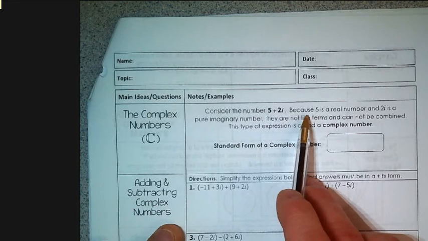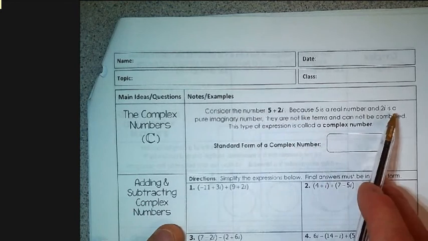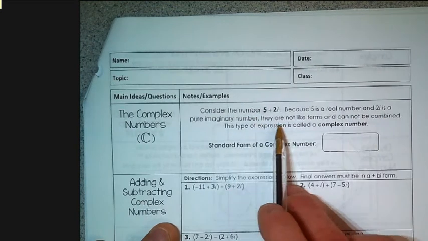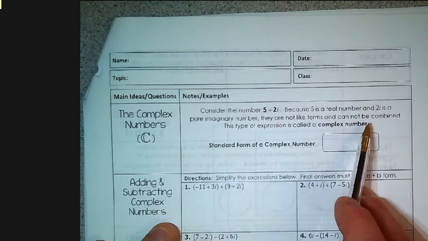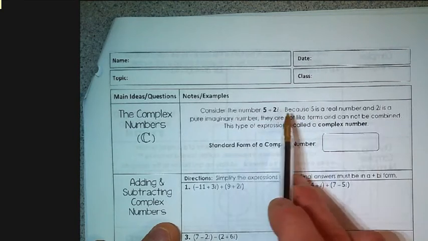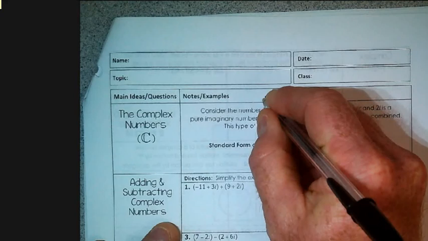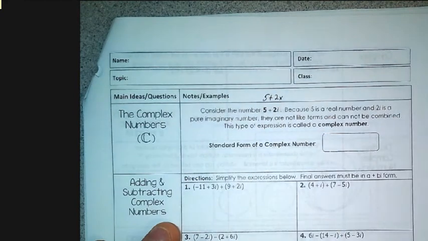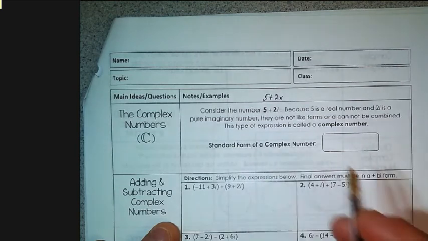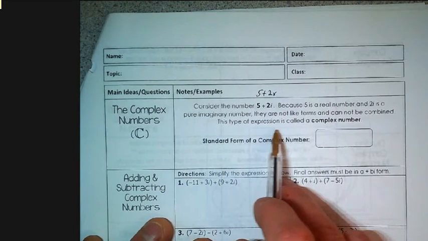Because 5 is a real number and 2i is a pure imaginary number, they are not like terms and cannot be combined. This would be like saying 5 plus 2x. Can you put those together? No, you cannot, because they're not like terms. All right, this type of expression is called a complex number.